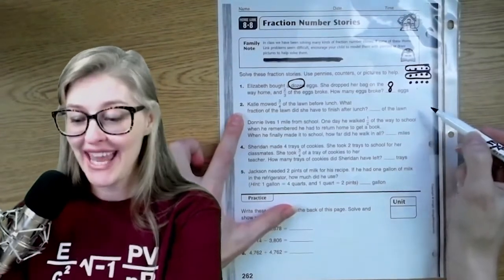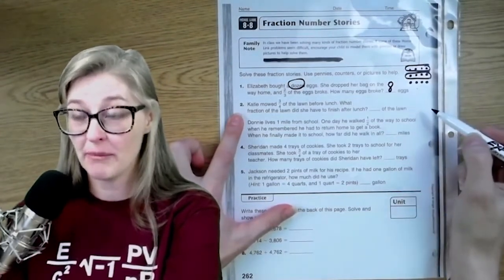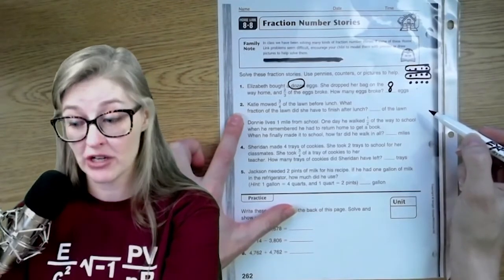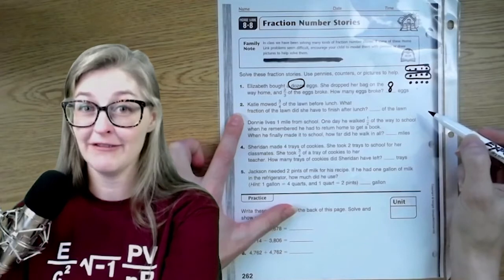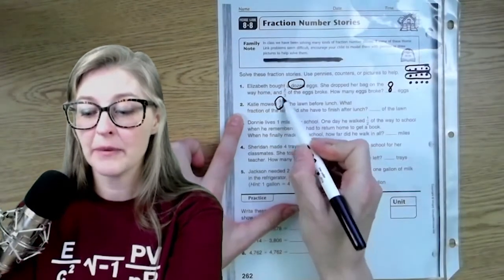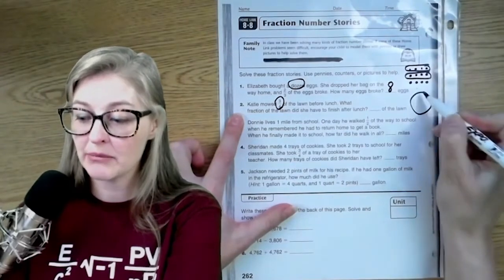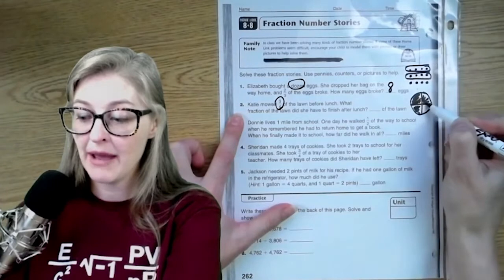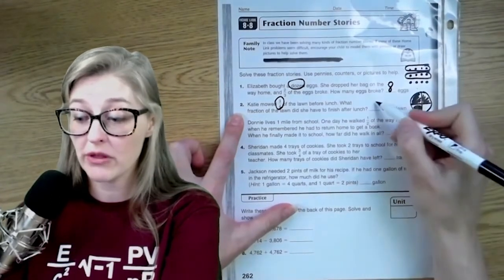Number 2, Katie mowed 3/4 of the lawn before lunch. What fraction of the lawn did she have to finish after lunch? Pause if you need to. Well, I know that if she already has completed 3/4 of the yard, that means she only has 1/4 of the lawn left.